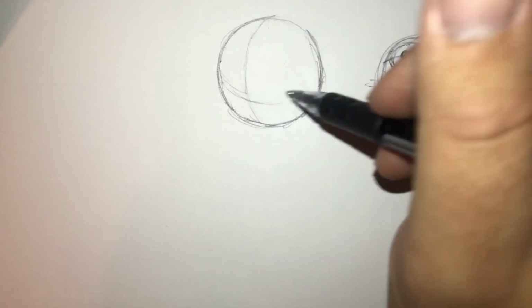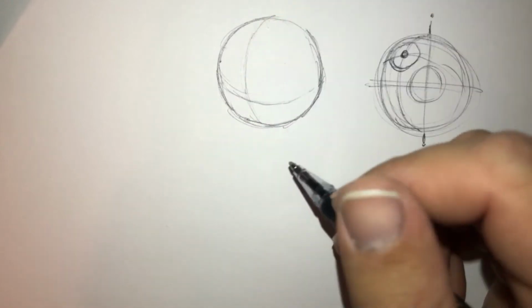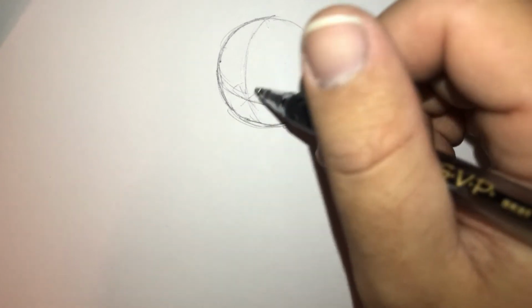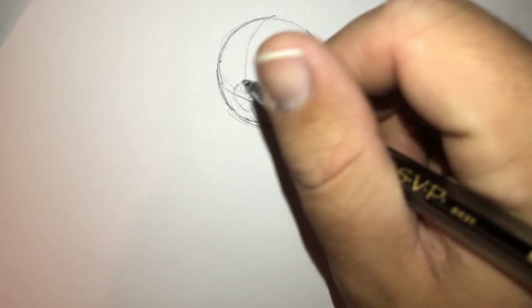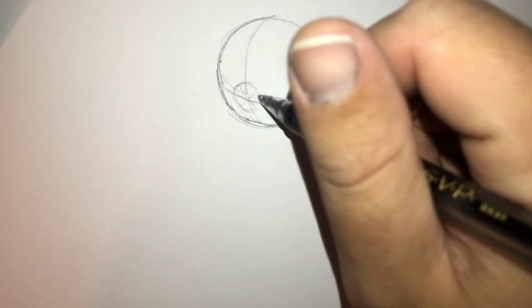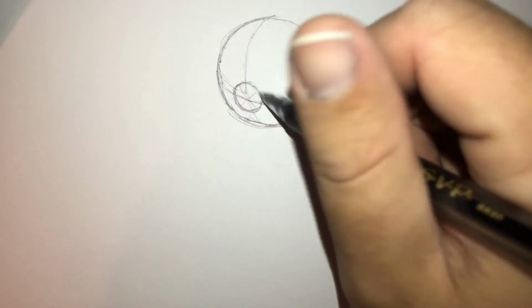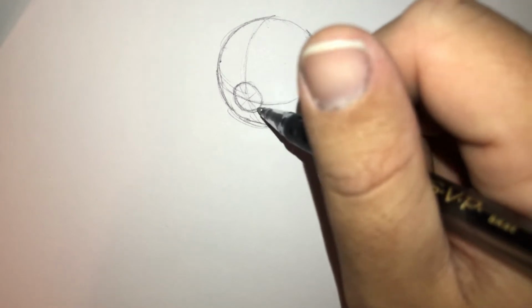Now, one of the tricks that may help you out is to remember that as you're drawing this circle, you need an equal size on each one of these triangles. It's not going to be perfect, because depending on how big this circle is, you're taking perspective into account, and that's really important because something that's further away from you may be deformed, and that's one of the reasons why we're making this oval in the first place.